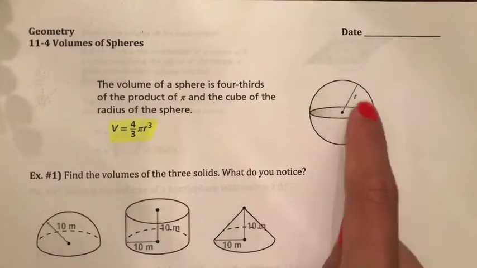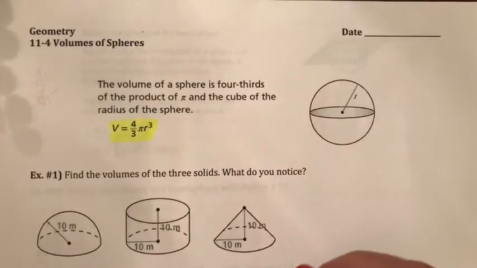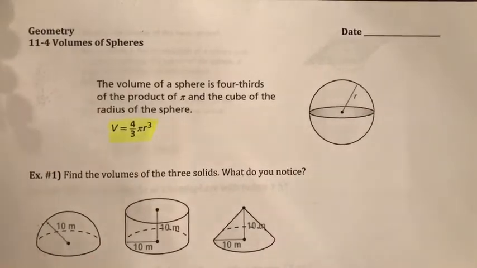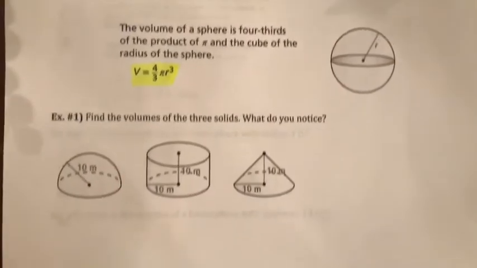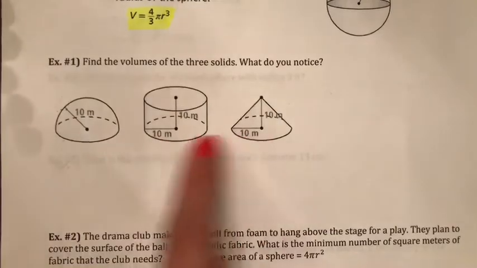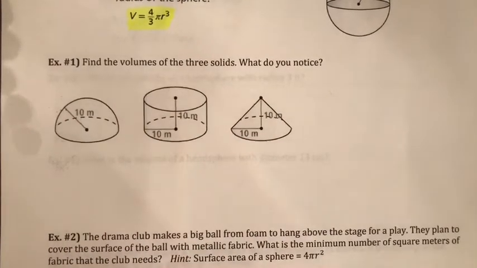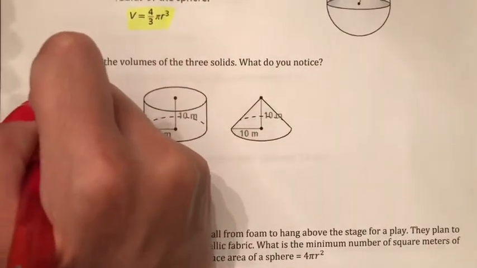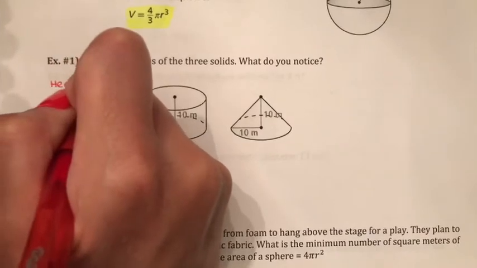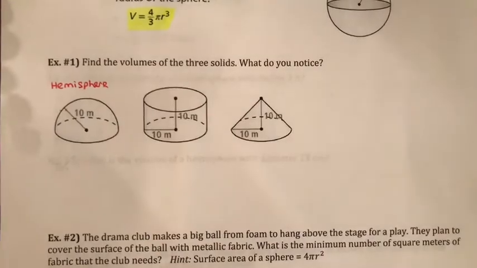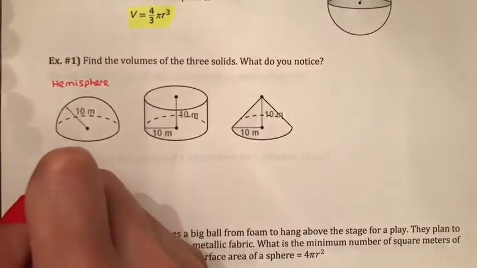When we're talking about a three-dimensional sphere, it's kind of like a ball, a perfect circle in 3 dimensions. So we're gonna do a couple of warm-up pieces, and we're actually gonna make a comparison between our values that we found. So starting with this hemisphere is what we call this. Okay, so that's half of a sphere. So I would just use half of the formula.